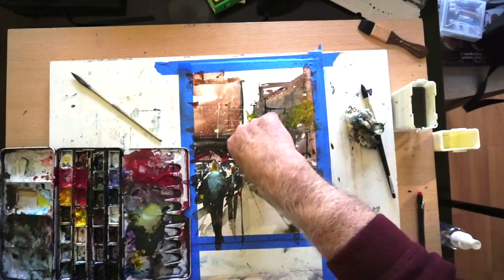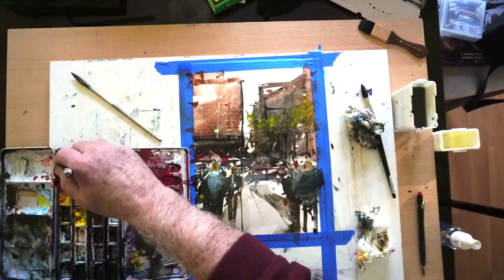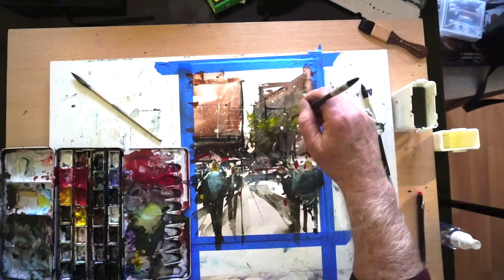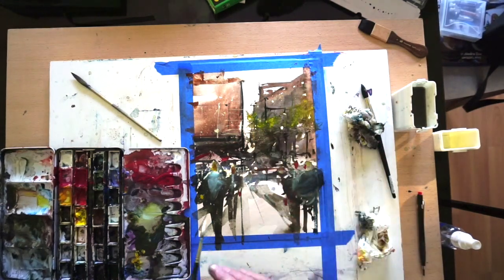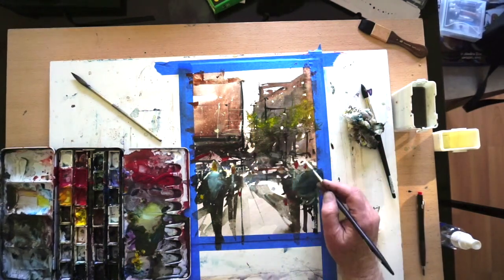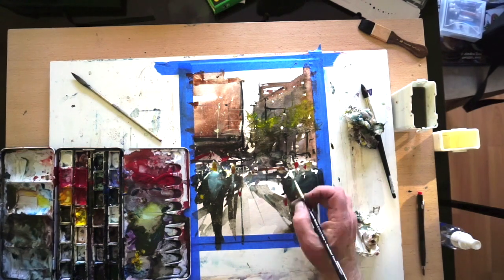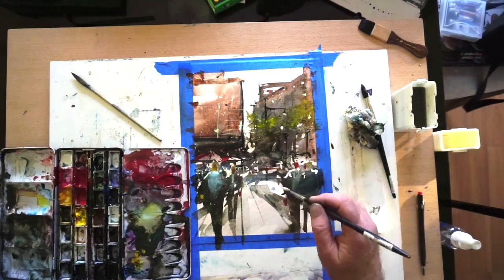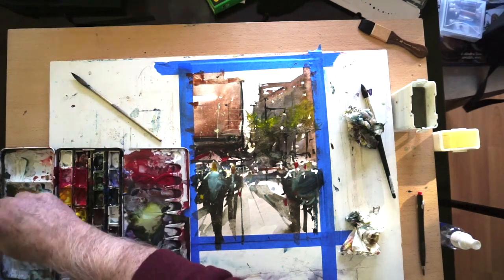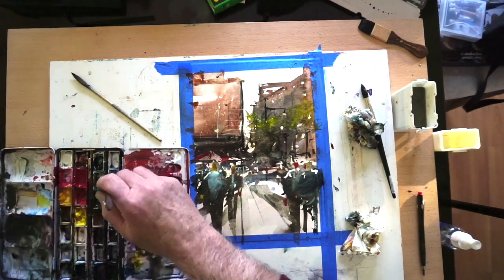So we're getting close to the finish here. We're about halfway done with the painting. Dropping in some more highlights. Now highlights I usually reserve for the end. However, in this case, I'm dropping in highlights just so that I can help myself see the foreground coming forward.